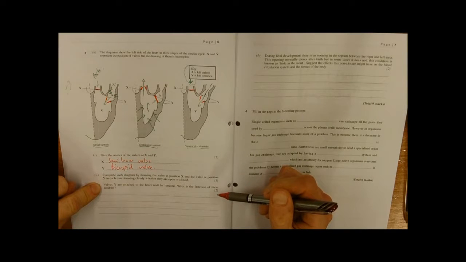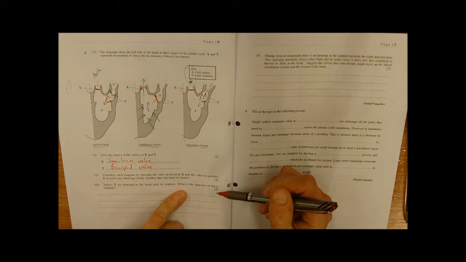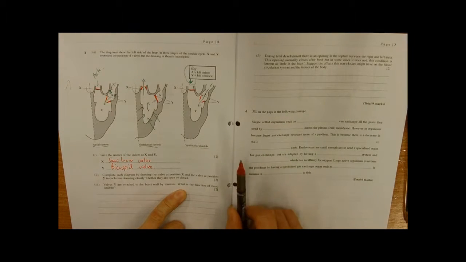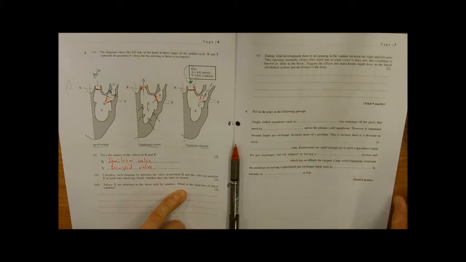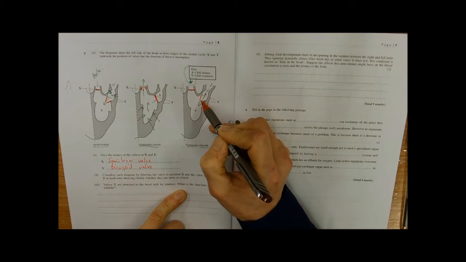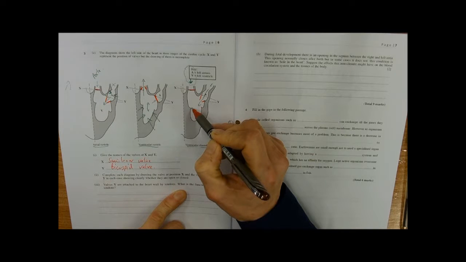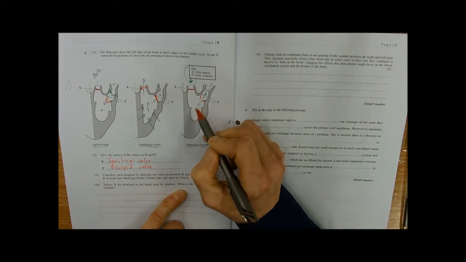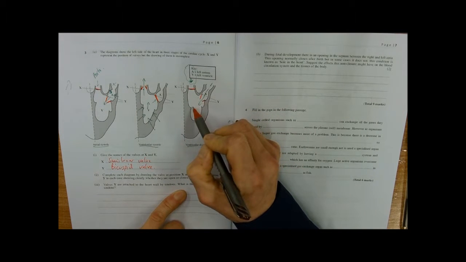Valves Y are attached to the heart by tendons. What is the function of these tendons? 2 marks. Well, one's okay, the other mark might be a little bit more tricky. I wouldn't put this on your diagram as it might prevent you from getting these marks if you can't see whether they're open or closed.